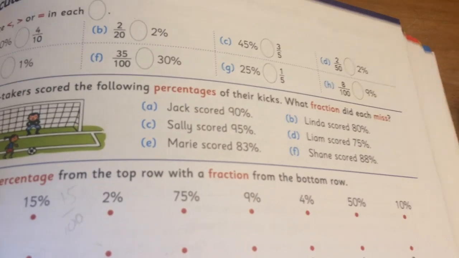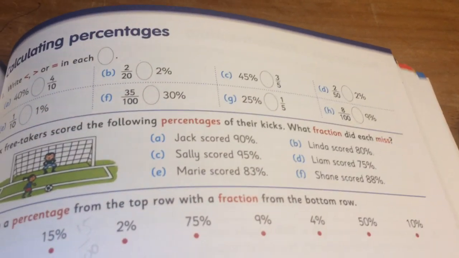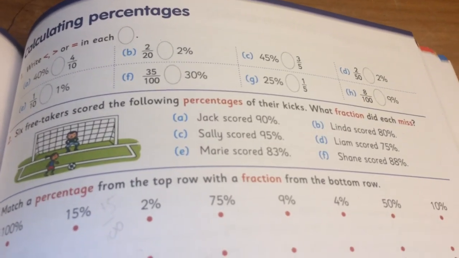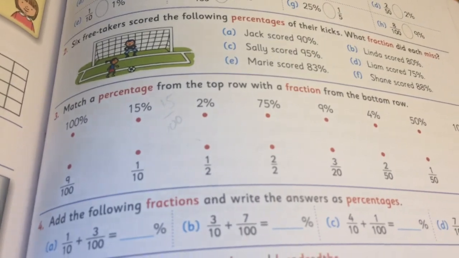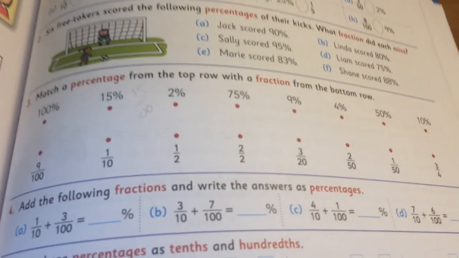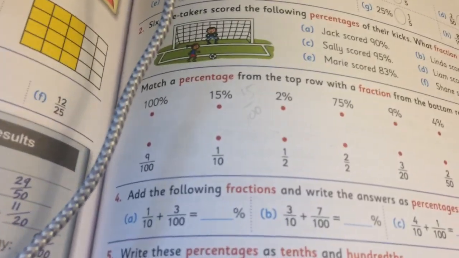And that's how you do that question. Have a go at it. See how you get on. You can always talk to me when I'm talking to you on Zoom, and ask me any questions about it. But that's how you do question 2. Now, this one is an interesting one. This is looking at matching up equivalent fractions and percentages. This is a little bit harder, guys. And in order to do this, you need to work it out.